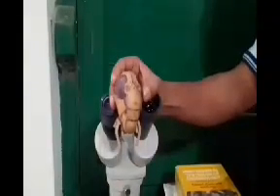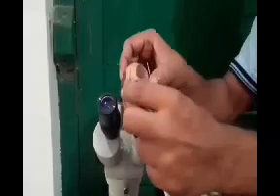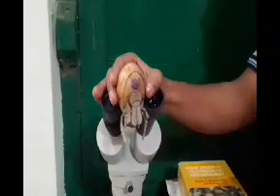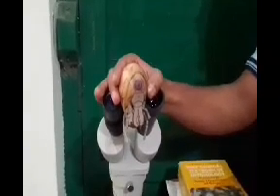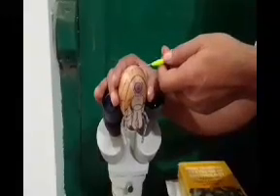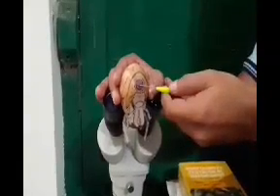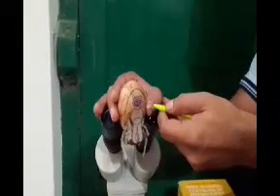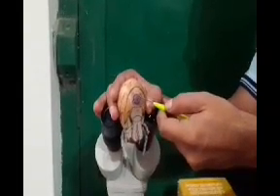Now let's take the back view too. So this is the back of the insect head. At the back of the insect head, this portion again is the continuation of the vertex. Now this circular portion is known as occipital foramen.